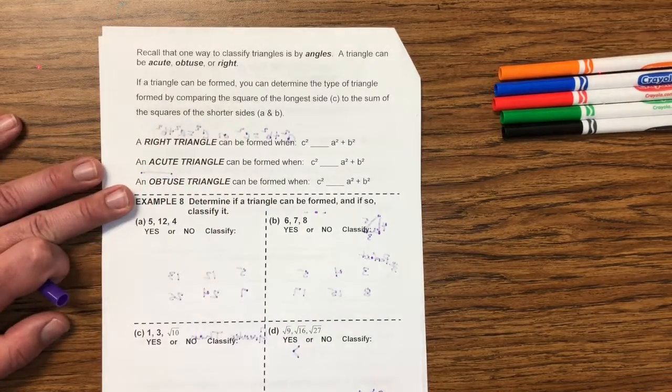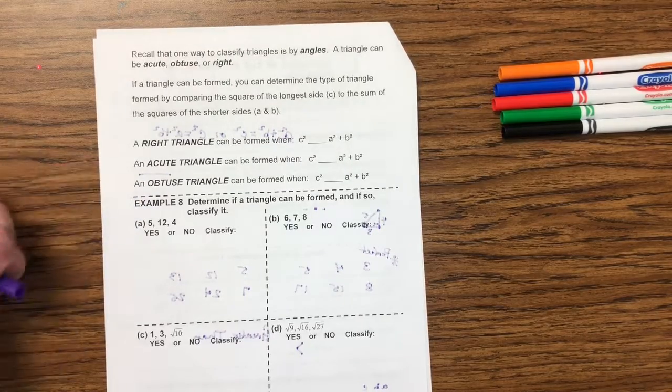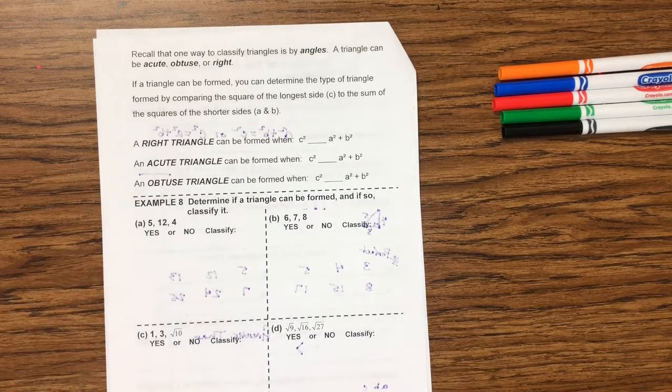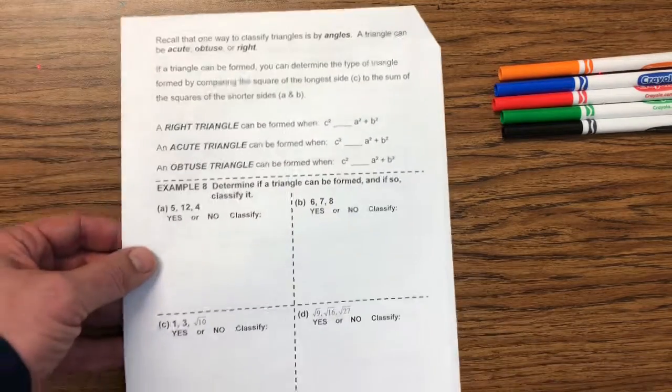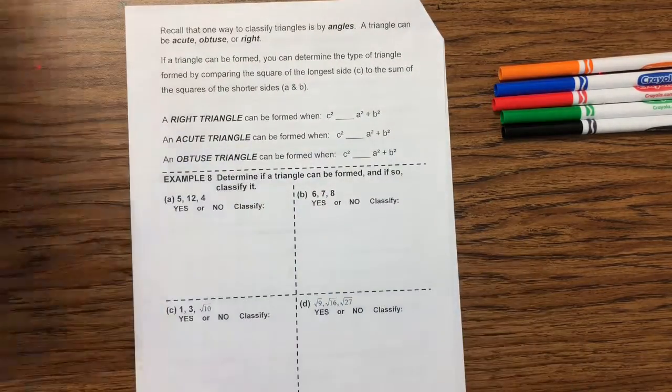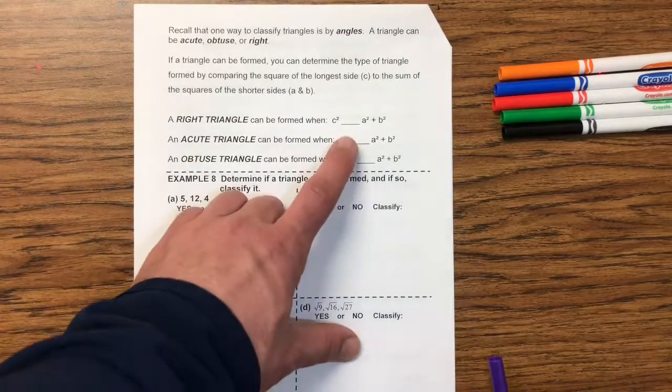If a triangle can be formed, that's the first thing you have to do. Can a triangle be formed? And if it can, then we will classify it. I'm going to change out my papers here since the first one bled through. All right. Now, off of this, we need to know what's going to go in here.